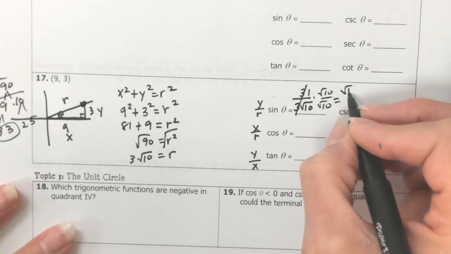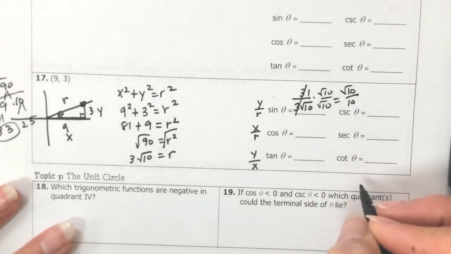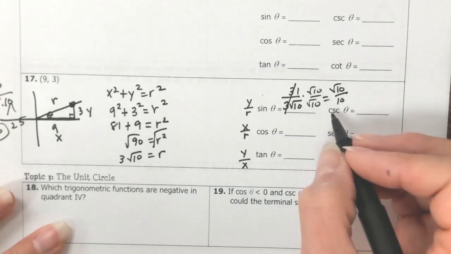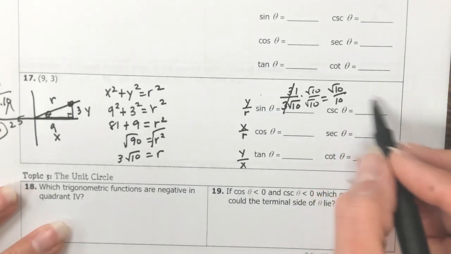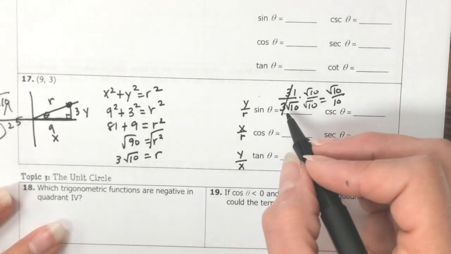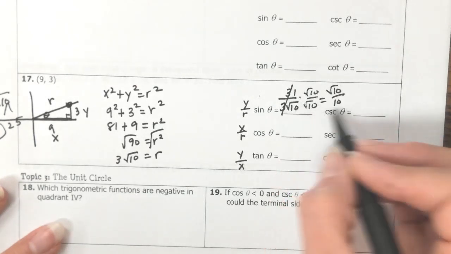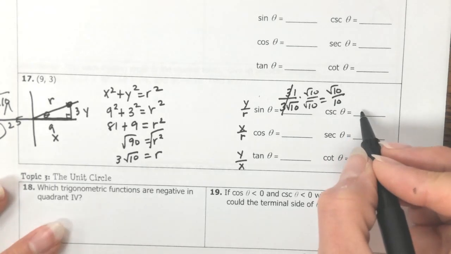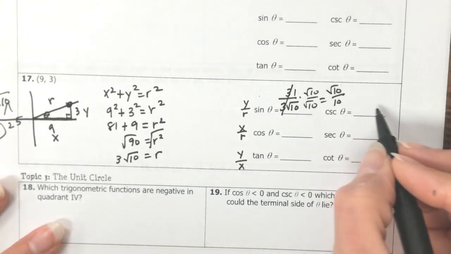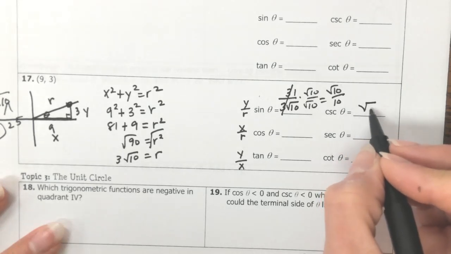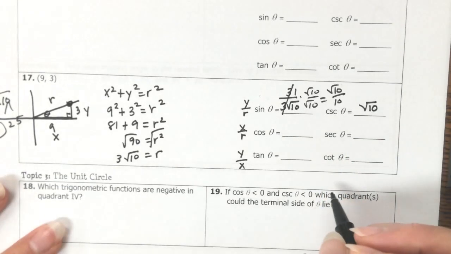It ends up giving you a radical 10 over the number 10. If you had it flipped, you would have your 3 radical 10 over a 3, which the 3's would cancel, leaving you just a radical 10.